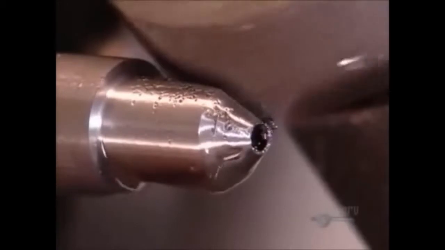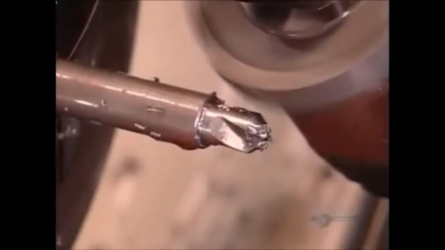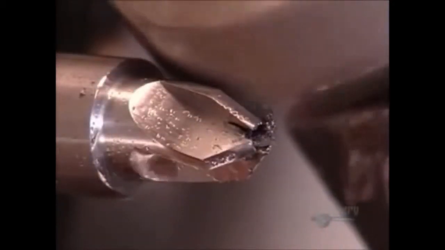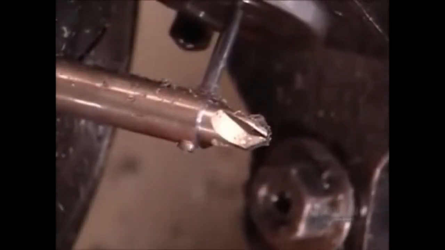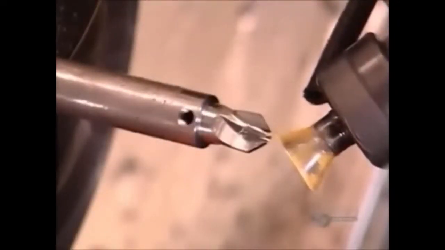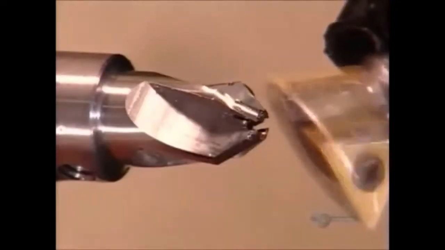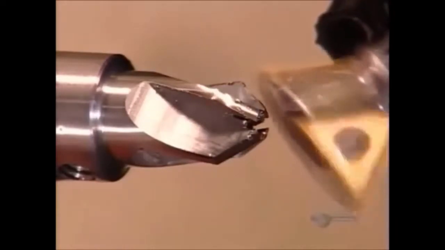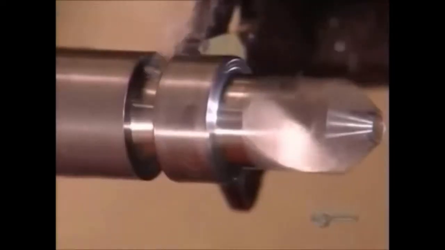The machine now switches to a milling cutter. This tool shapes the countersink's 4 blades. A cross-drilling tool bores a hole for the 2 screws that'll hold the countersink to the drill. A tap cuts threads into the hole. Next, a tool called a dovetail cutter sharpens the blades. Then finally, a cut-off blade removes the tool.